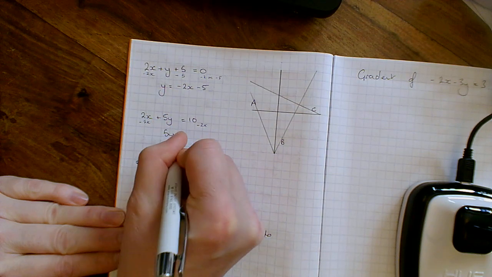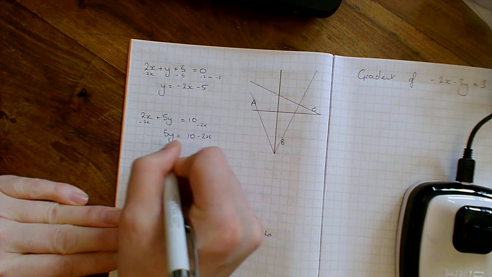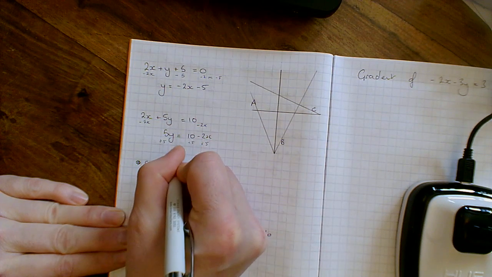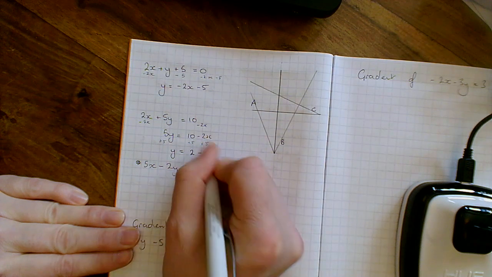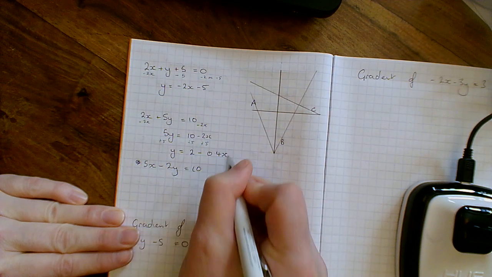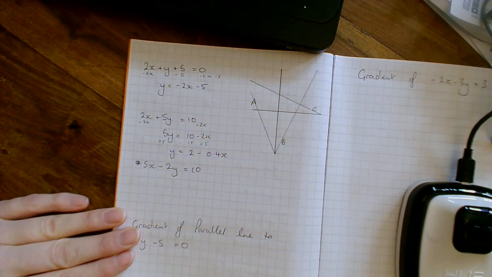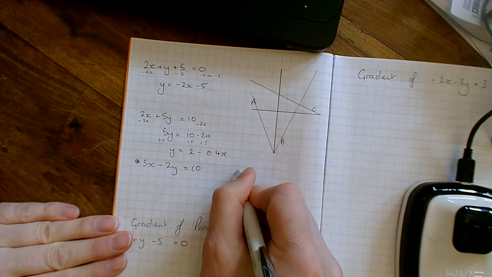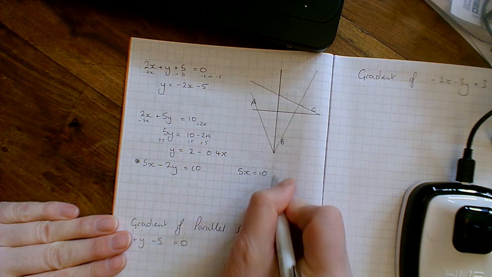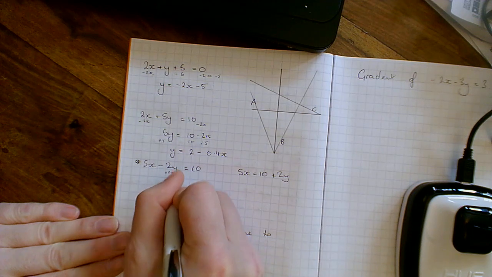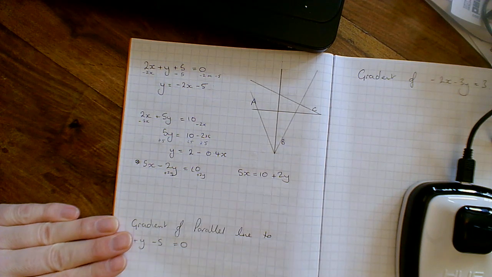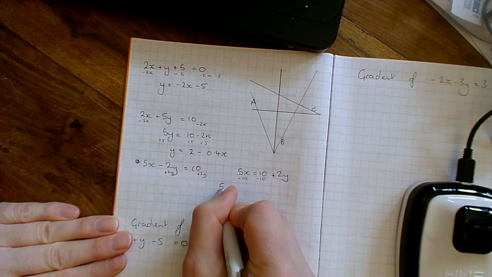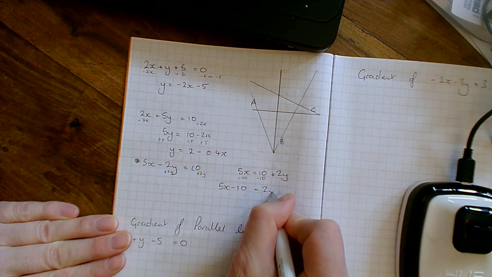5y equals 10 take away 2x, and now I'll divide by 5, divide by 5 and divide by 5, and I'll get y equals 2 take away, and 2 divided by 5 is 0.4 lots of x. And then the last one I've got negative, put on the other side to make positive, so 5x equals 10 plus the 2y. So I just added the 2y on because it was negative on that side. I don't like it being negative. Take away the 10, so take off this 10, so 5x minus 10 equals 2y.